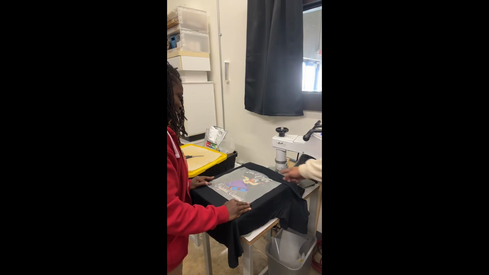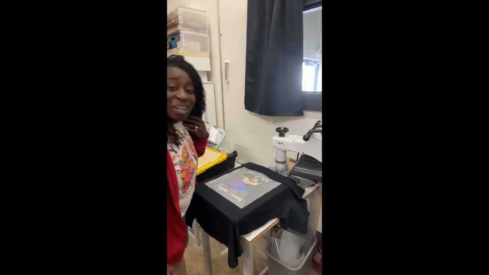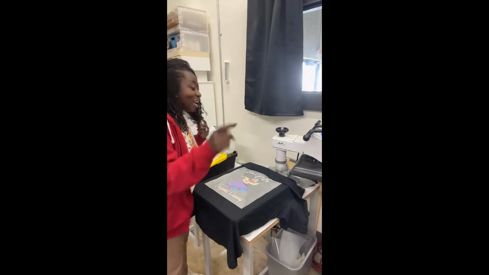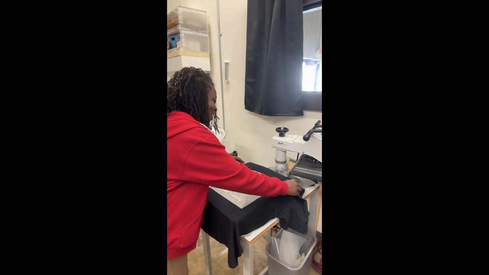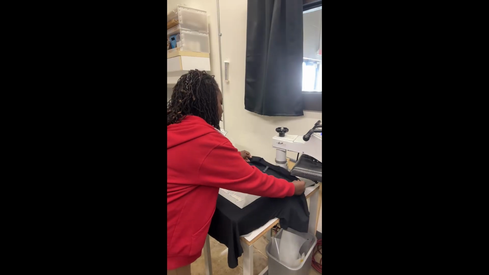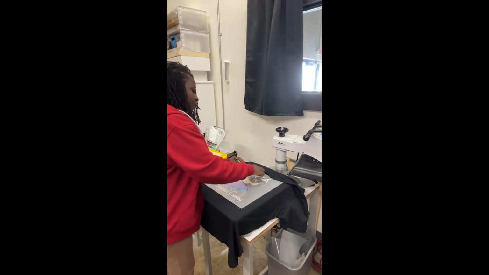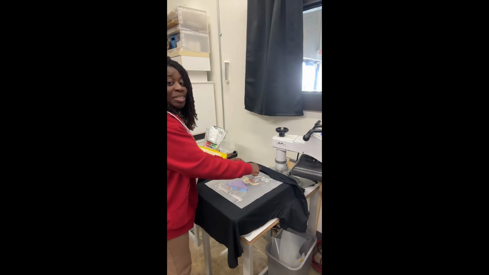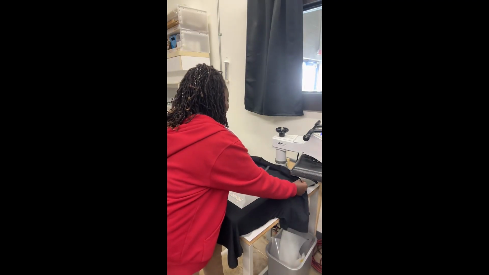Ooh, she got another method. Look at that. Where you get that from? I learned that from a mentor, y'all. I just took the front of the shirt, folded it down, made sure it was even. And then, as you can see right here, the crease that I put in there is in the middle. So look, that's her method.